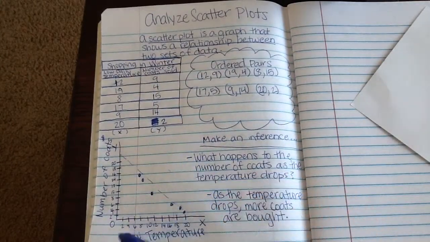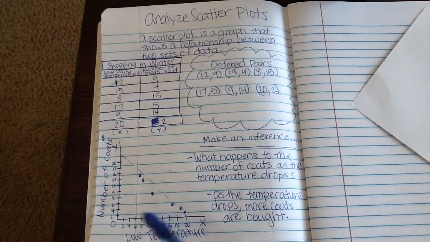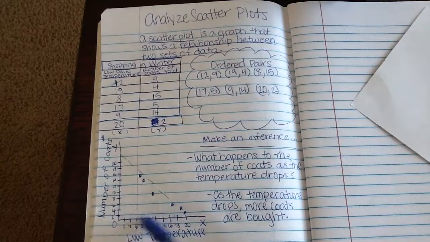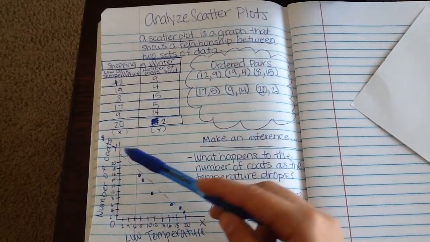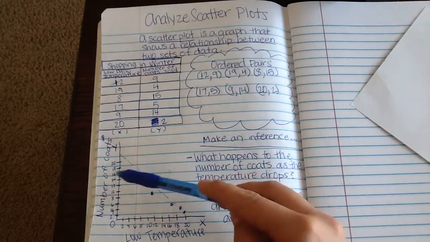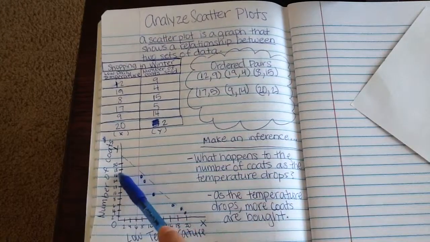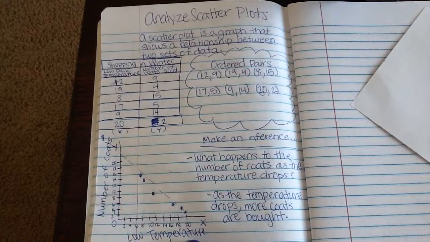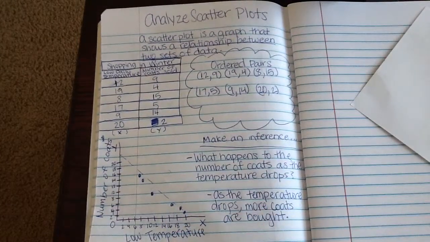But in this case, as the x's got bigger down here, as we went from 2 to 8 to 12, 16, 20, as it got bigger, then the y values got smaller and smaller. So they went from being up here as 16 all the way down to 2. So the x's got bigger, but the y's got smaller.